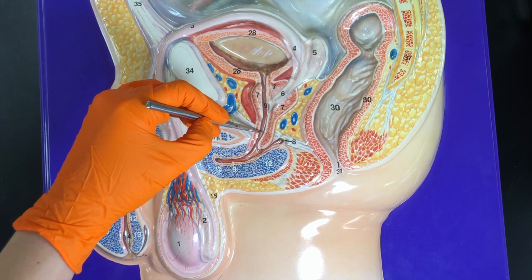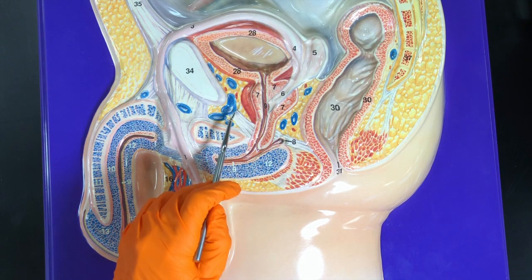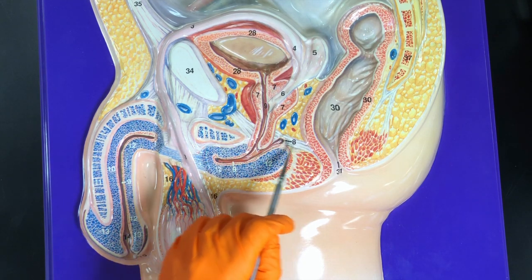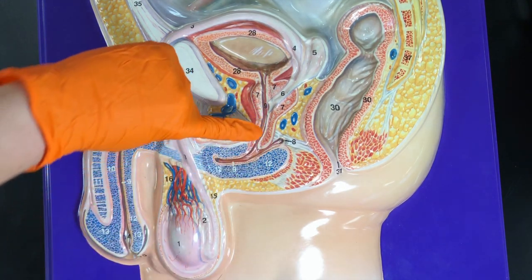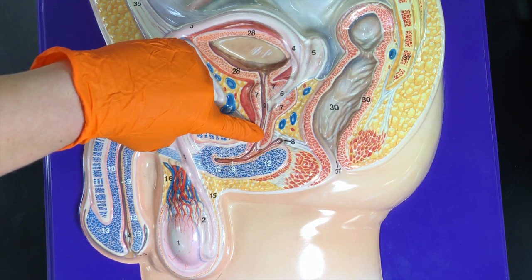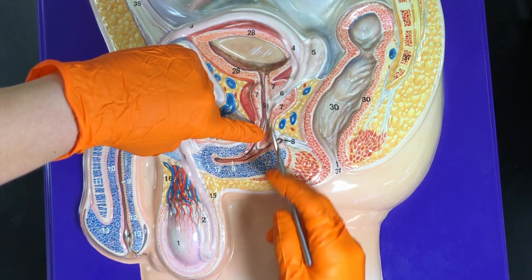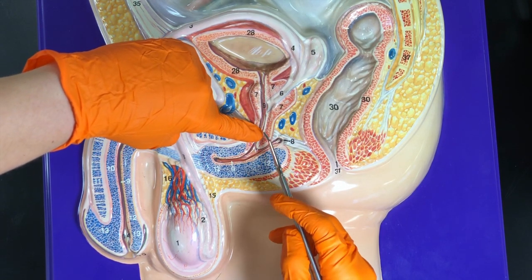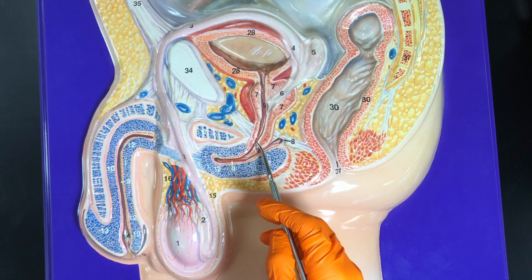Continuing on this pathway, we're now in this area right here. Notice that we have this band of tissue here. This is actually called the urogenital diaphragm. And the passageway that is just in this area right here, where my finger is, that is called the membranous urethra. So everything above that is going to be the prostatic urethra. And then just this short section right here that is associated with that urogenital diaphragm, that is the membranous urethra.